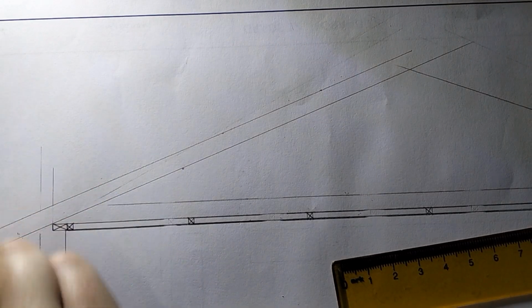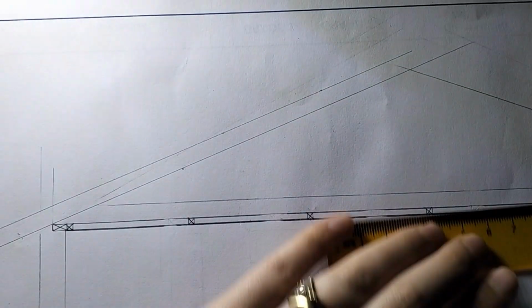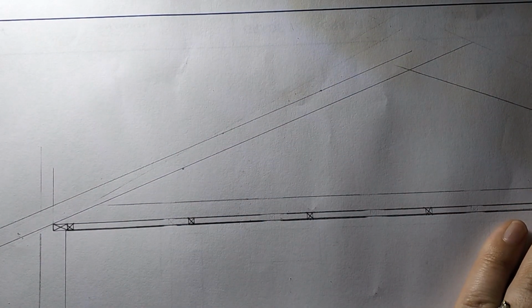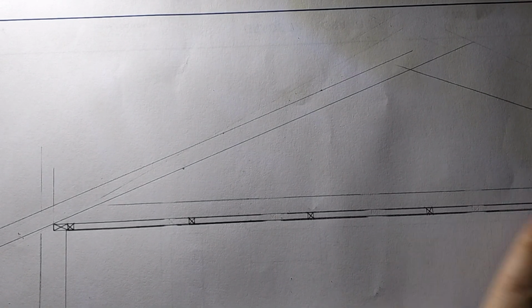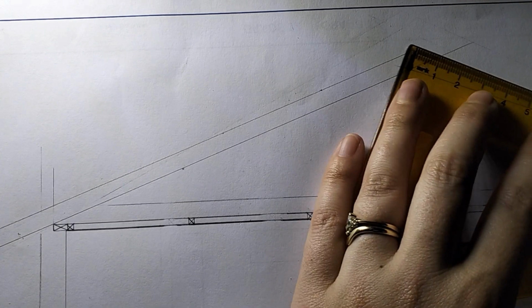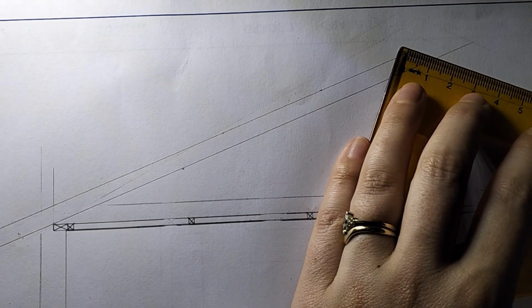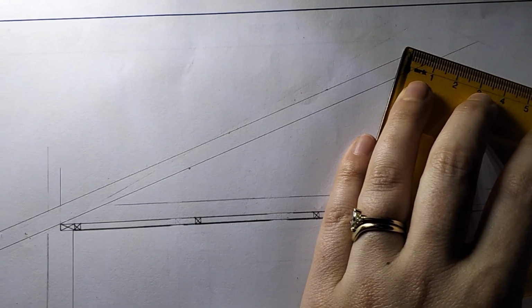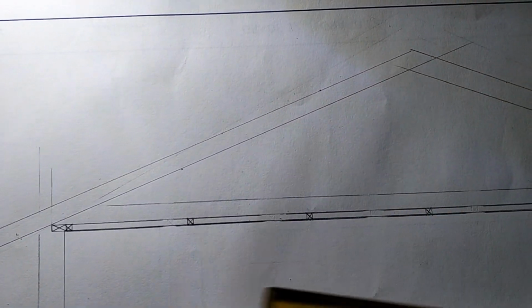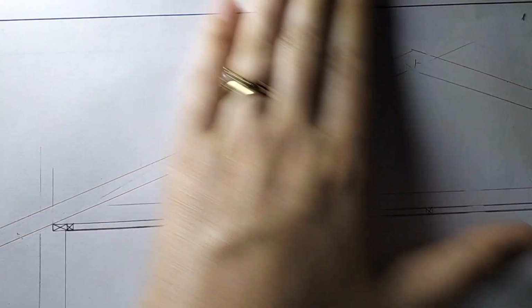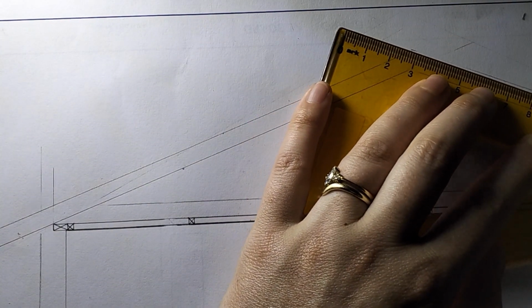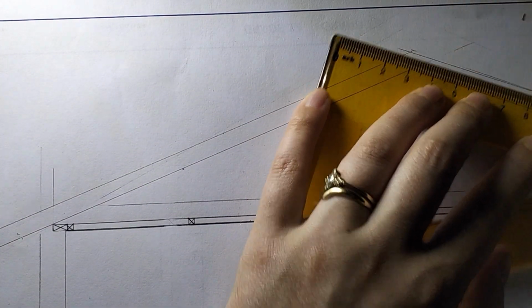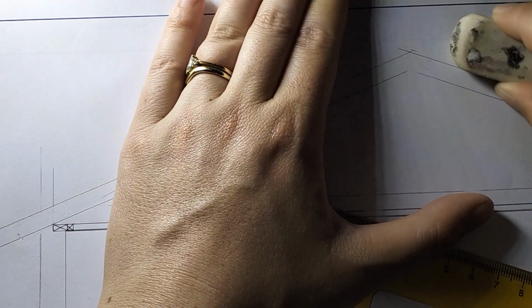Okay, and then the same on the other side. Okay, so there is my 2.